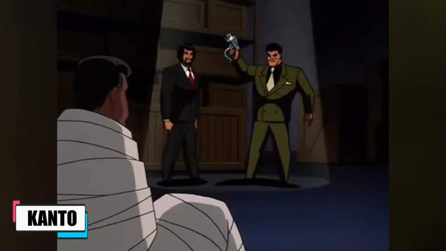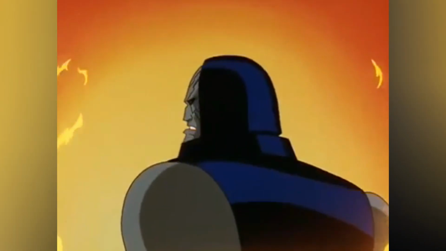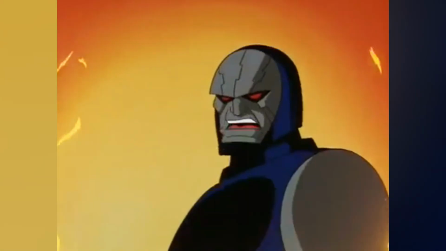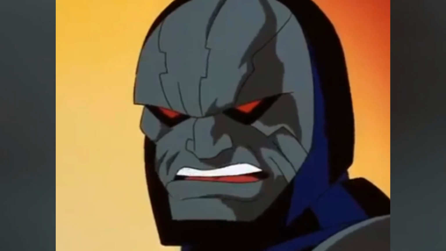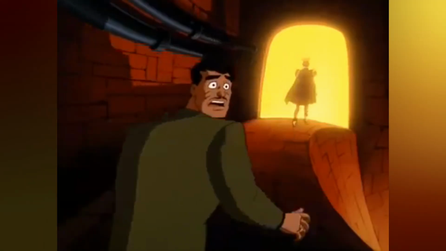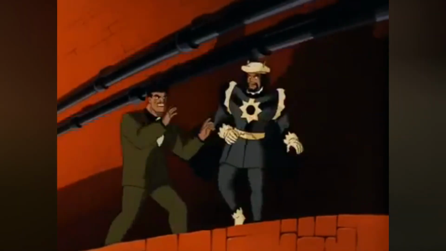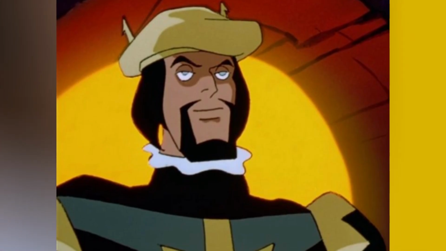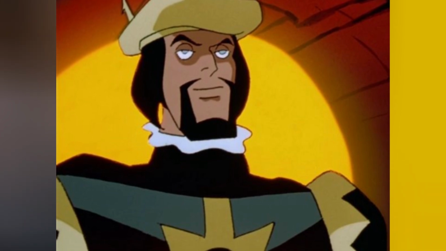Kanto. Kanto is a character associated with the world of Apocalypse and its ruler Darkseid. He is a new god, a race of powerful beings who possess godlike abilities and are known for their superhuman strength, durability and longevity. Kanto is a loyal servant of Darkseid and is often depicted as a fierce warrior and strategist. He is known for his black hair and piercing blue and black eyes, as well as his distinctive Apokoliptian armor and weaponry.